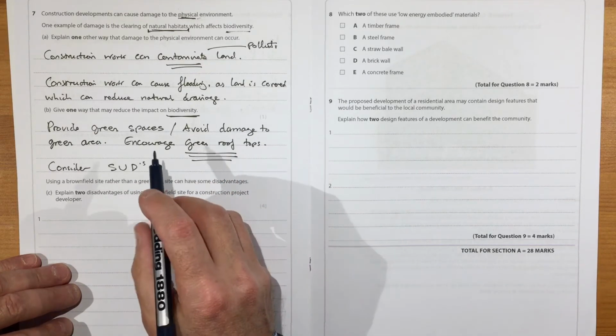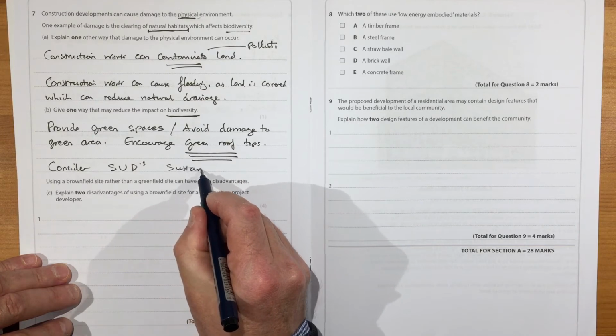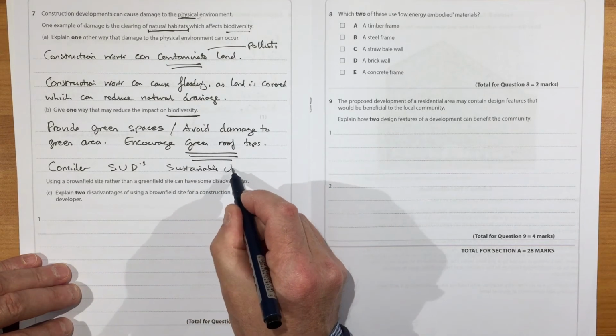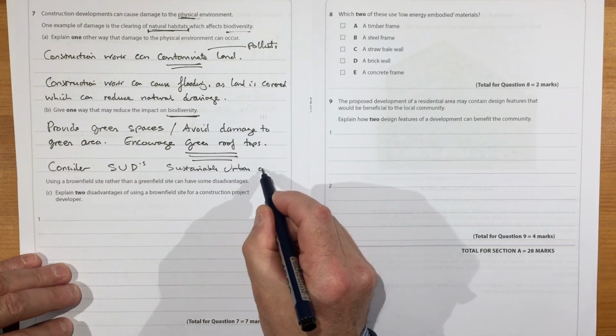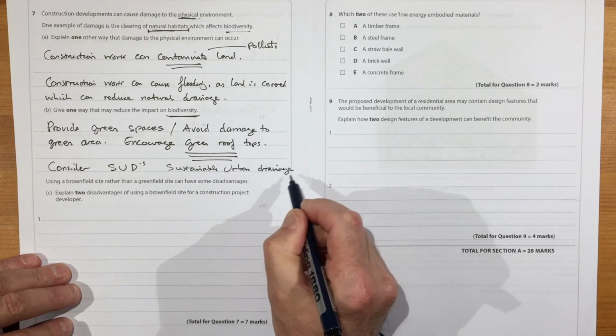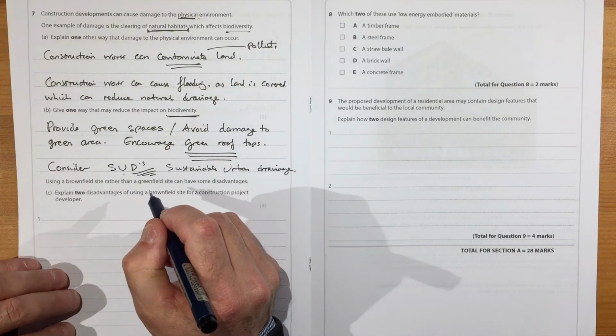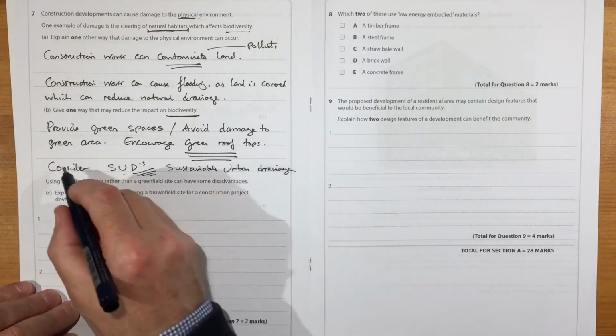Now SUDs are sustainable urban drainage systems. Okay, SUDs. Look up that. There's one to revise.